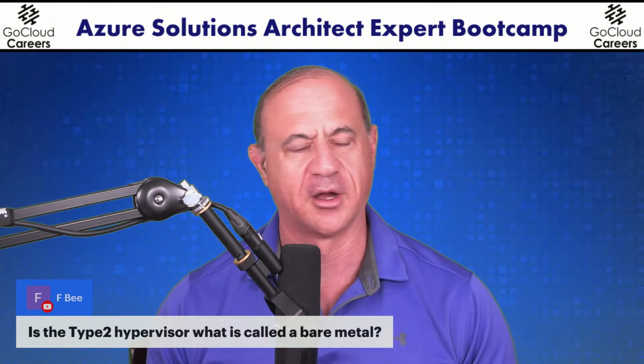You know what? I'm going to grab a server real quick, because the type 2 hypervisor is called the type 2 hypervisor. Bare metal is the server. Bear with me one second. I'll open up a server so you can see it.